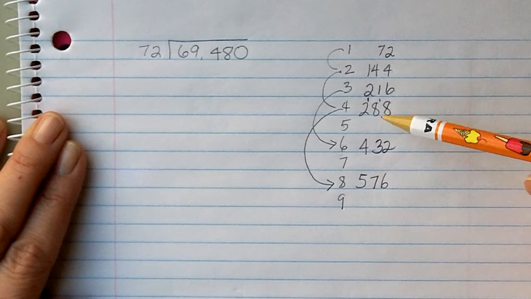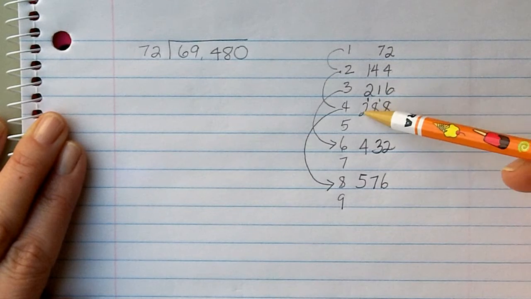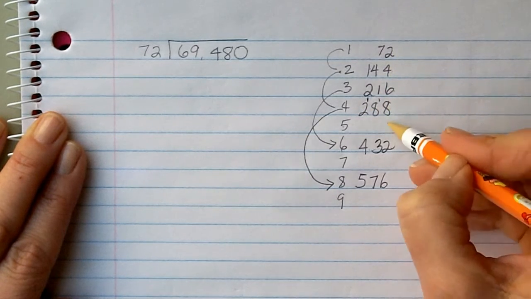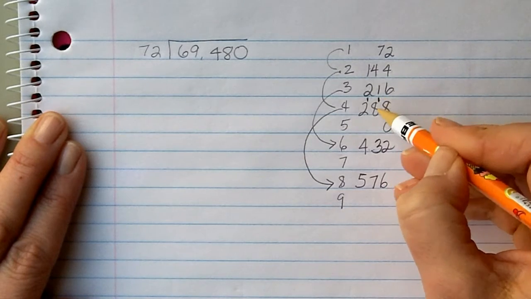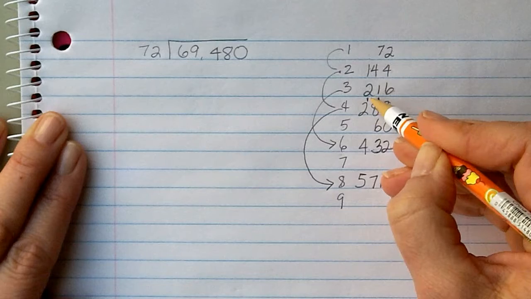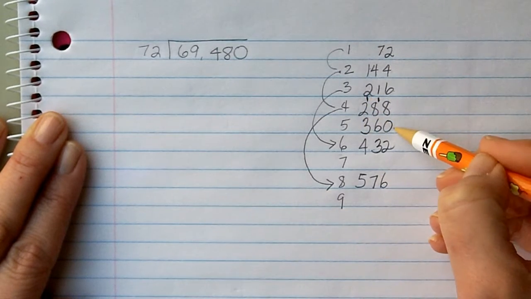And all we need to do is add one more 72 to the number before. So we're going to take 288 and add 72 to that. So 8 plus 2 is 10. Carry the 1. 8 plus 7 is 15, plus 1 is 16. Carry the 1. 2 plus 1 is 3. So here we have 360.